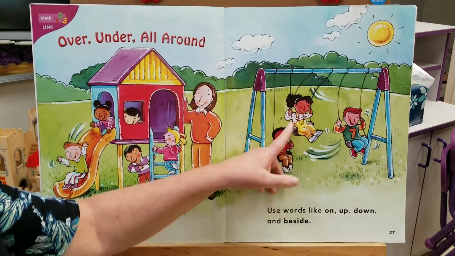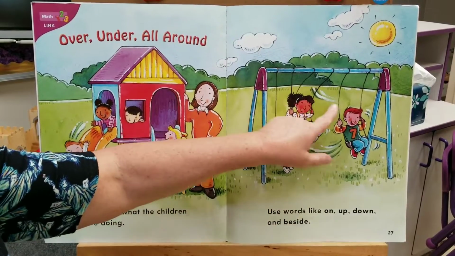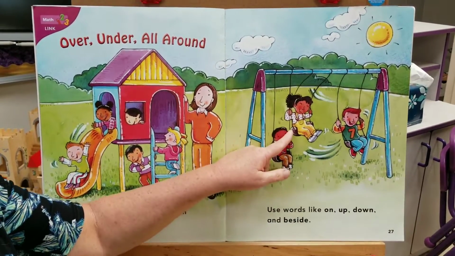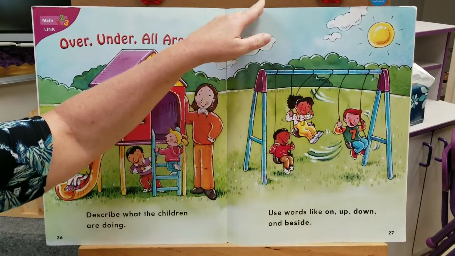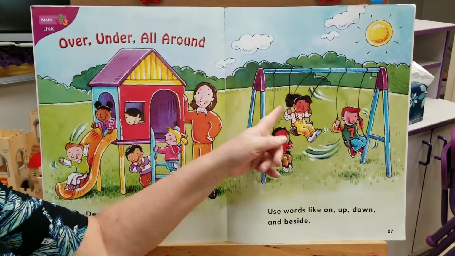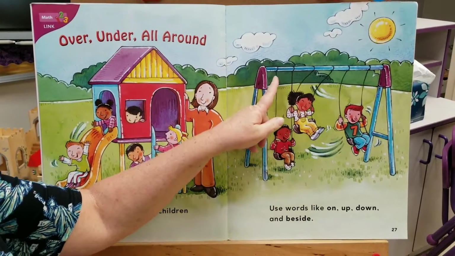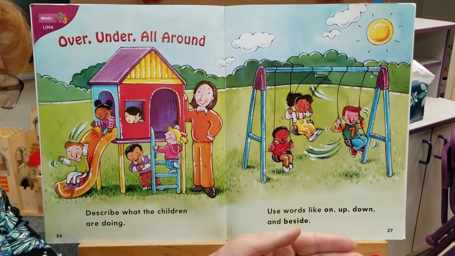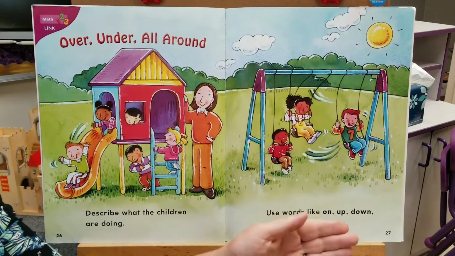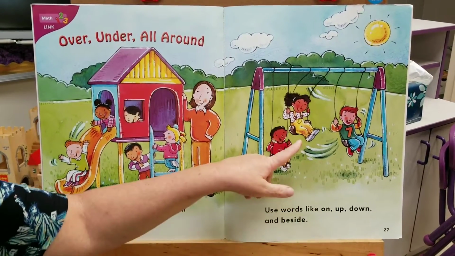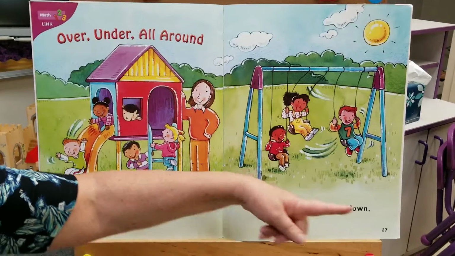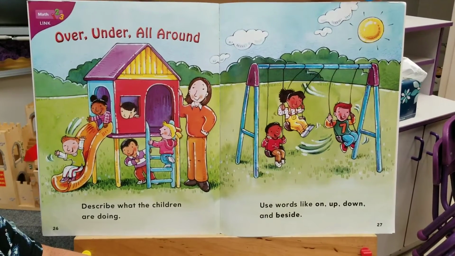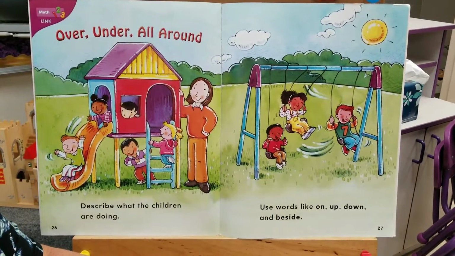Let's think about how they're swinging. See these lines? These are swishy lines to tell us that they're moving. How do you move on a swing? You swing back towards your back, behind you, swing back and forth. We say forth is when you come forward. Backwards and forwards are opposite words. You swing back and forth, except for this boy. He maybe needs a little starter push.